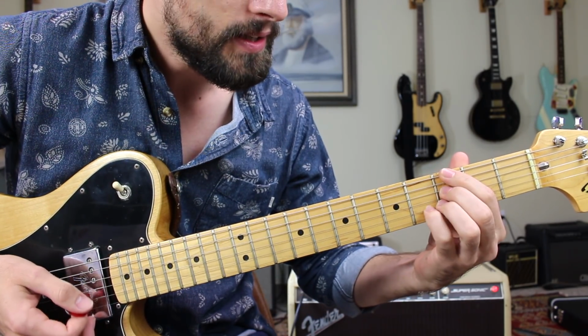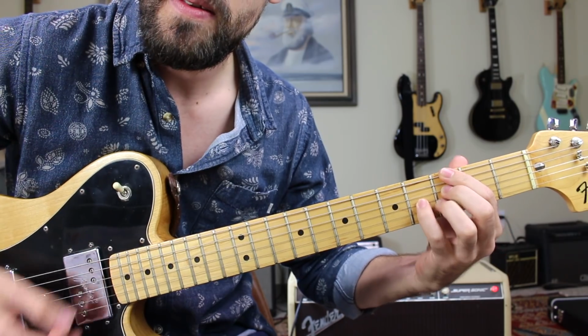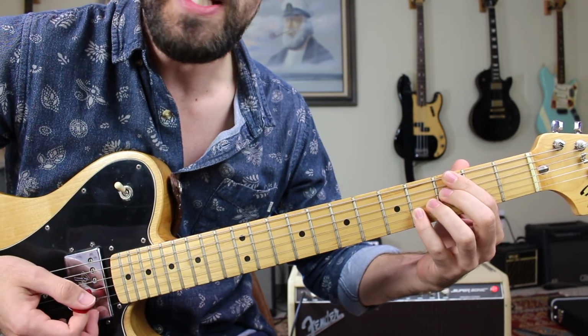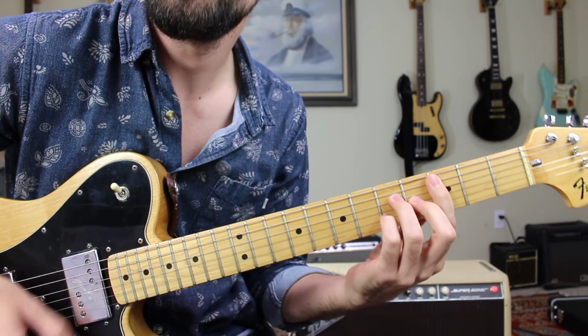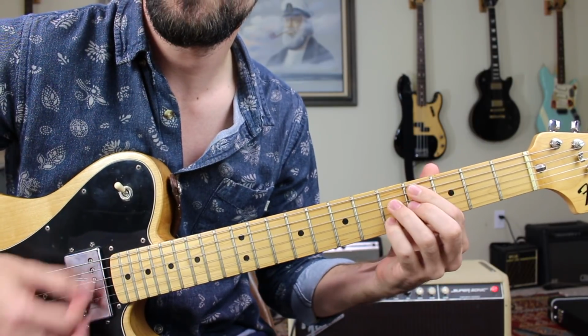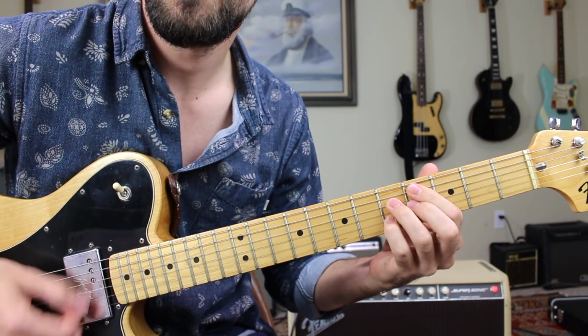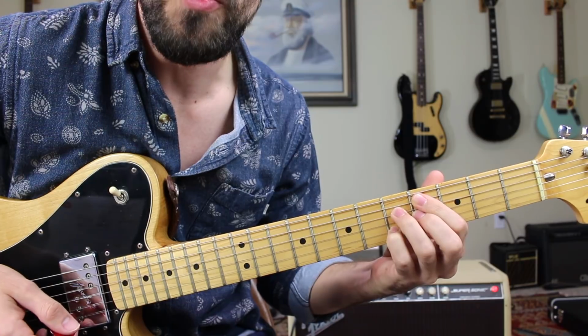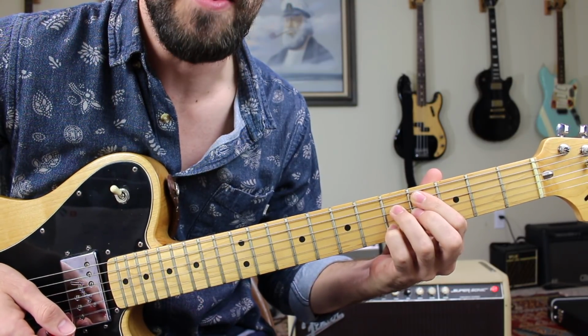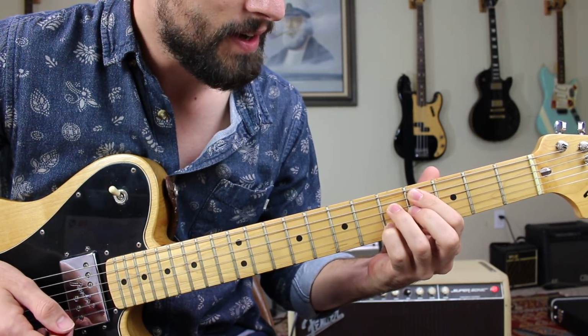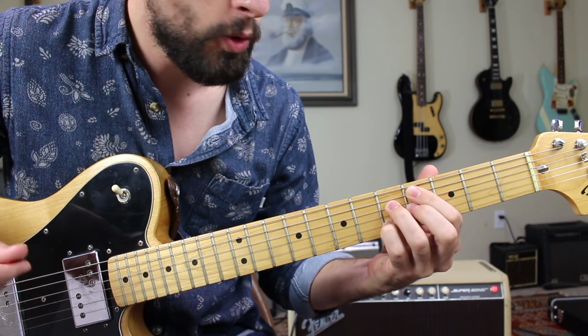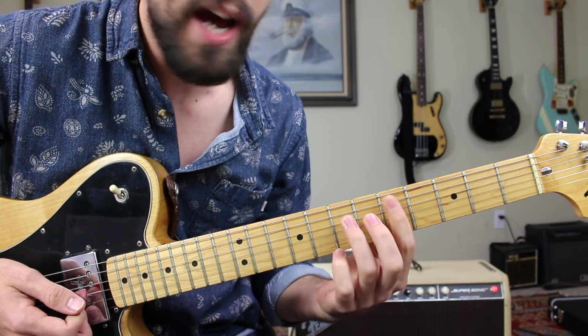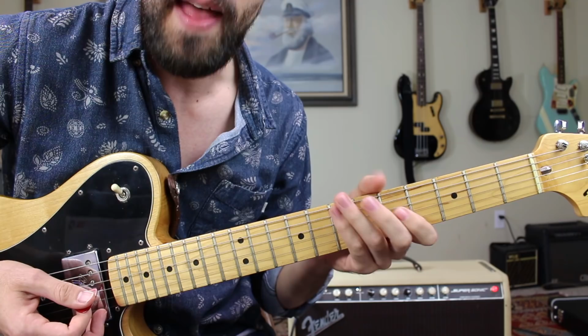Sounds great over the D minor 7, the G dominant 7, C major 7, even sharpen the root note to create C sharp minor 7 flat 5. Okay, so awesome chord shapes, very, very, very common way to strum through that progression.